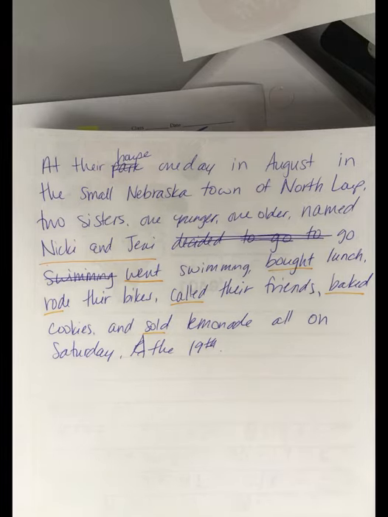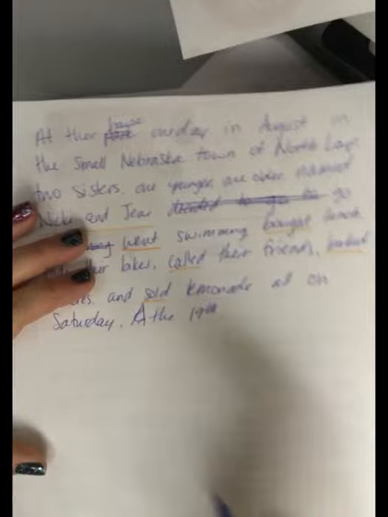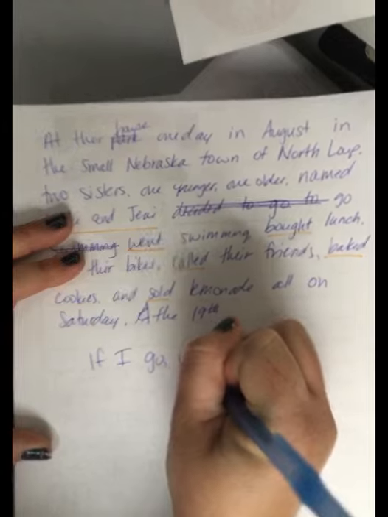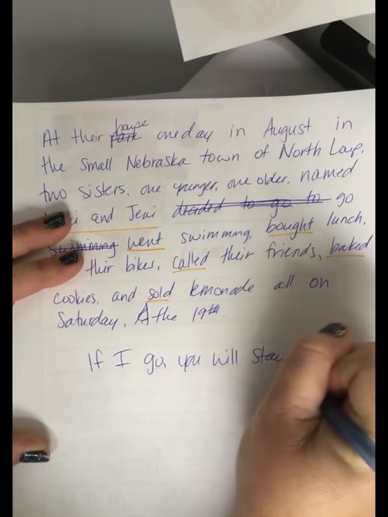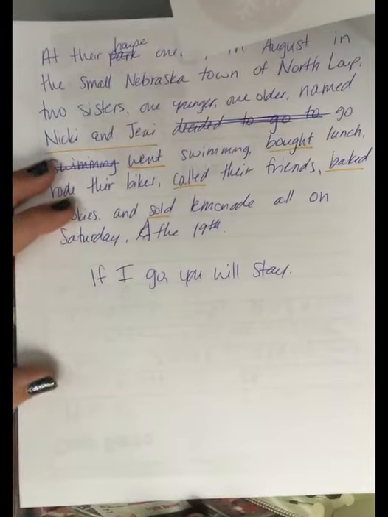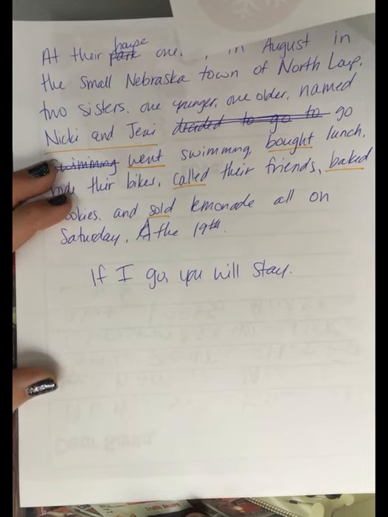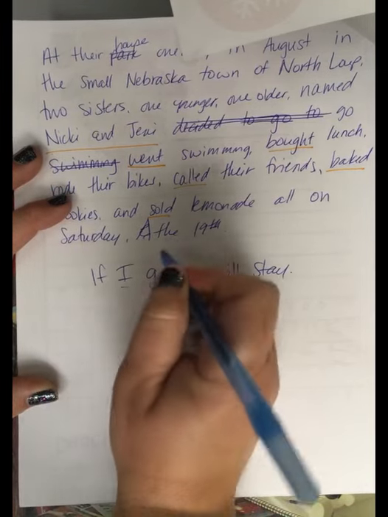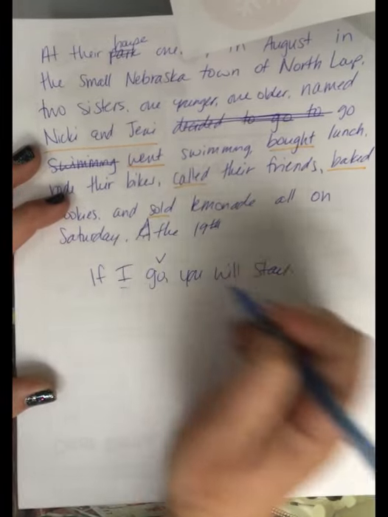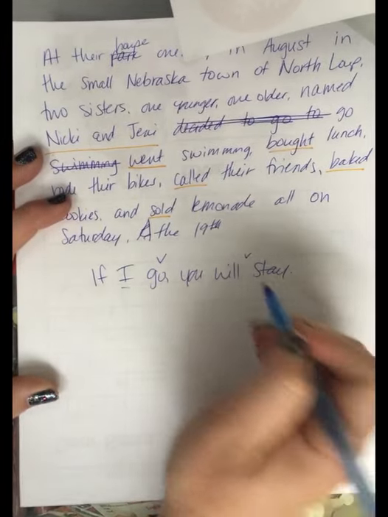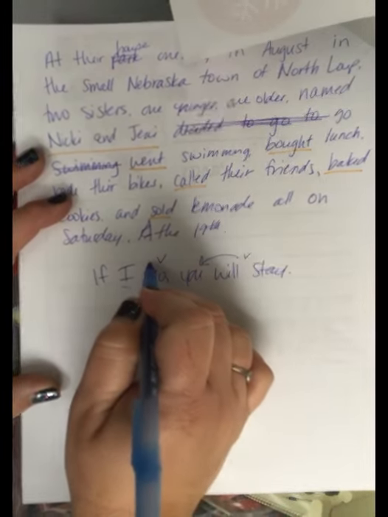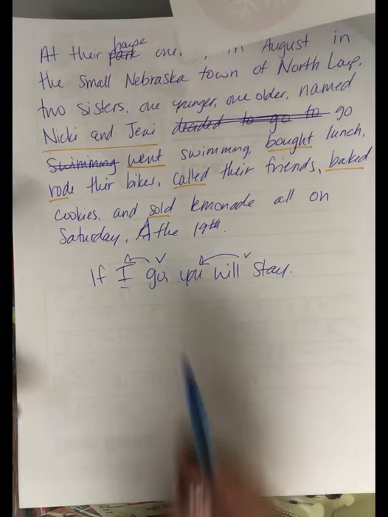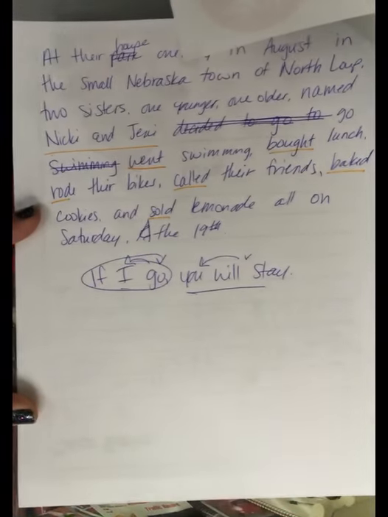In contrast, you could write a sentence that's not simple that says, if I go, you will stay. That is a complex sentence. What are the verbs? Go and will stay. Who will stay? Who will go? There are two subject-verb pairs in this sentence. This is a complex sentence.